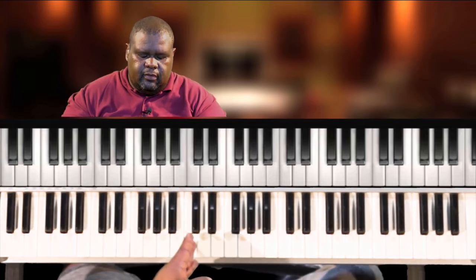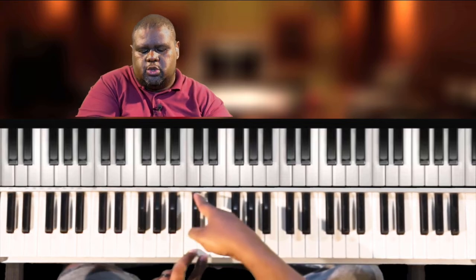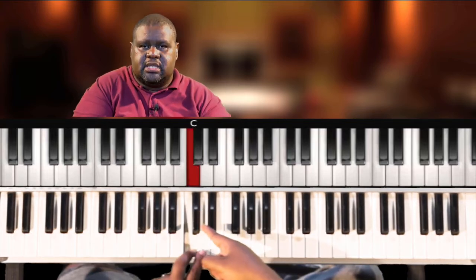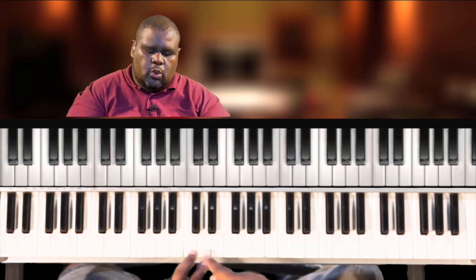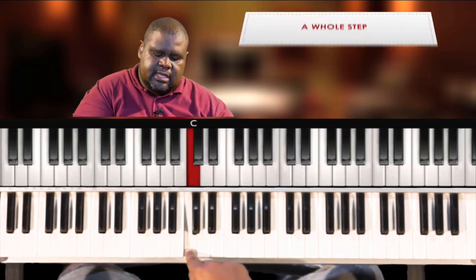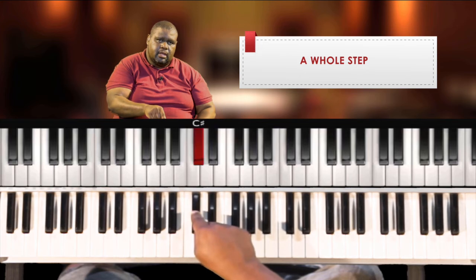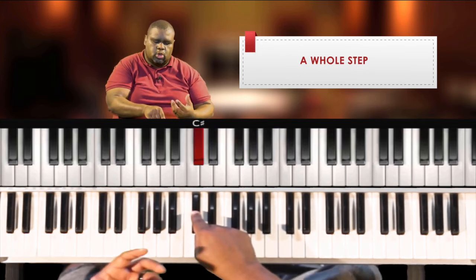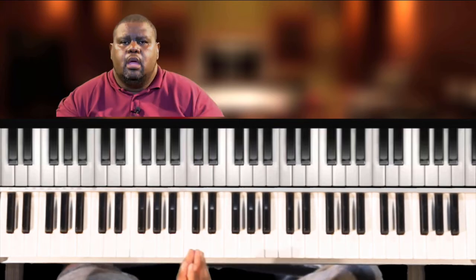In this case, if you're moving from C to D, you will notice that there's a note that you're skipping in the middle. From C to D, there's a C sharp that you're skipping in the middle. So what we call this is a whole note, and then from C to C sharp is a half step. It's what we call a semitone. And then from C to D would be a tone.